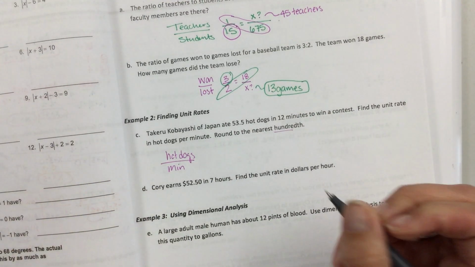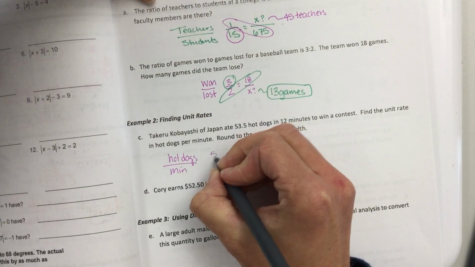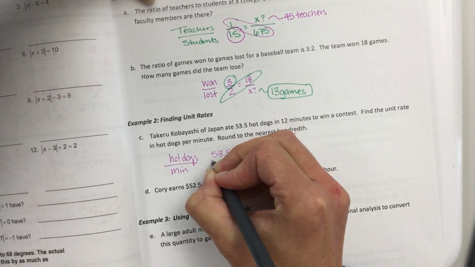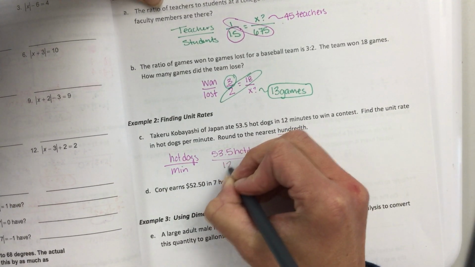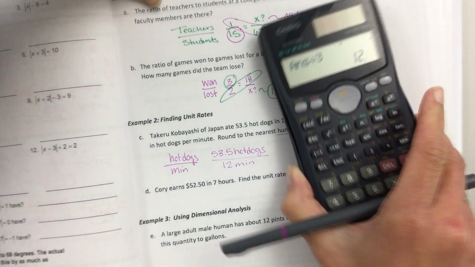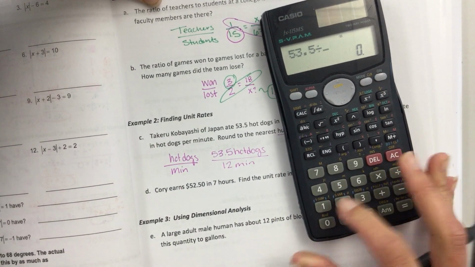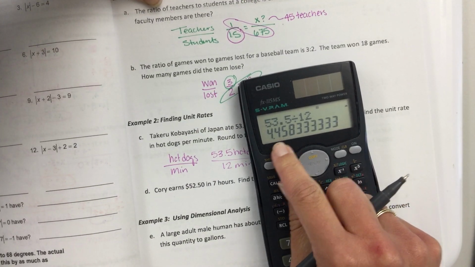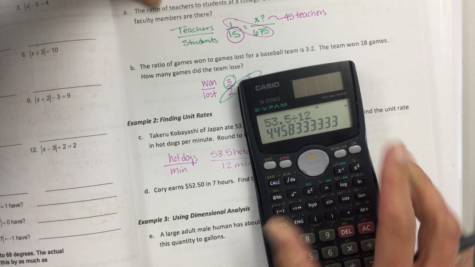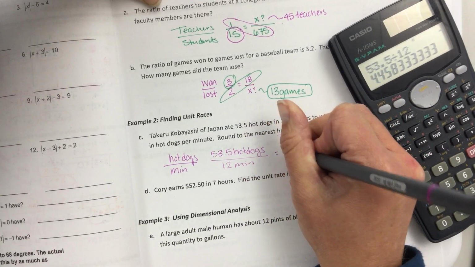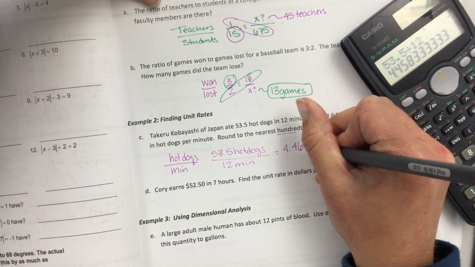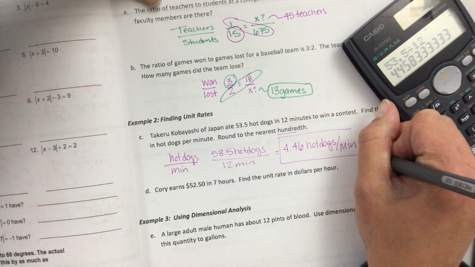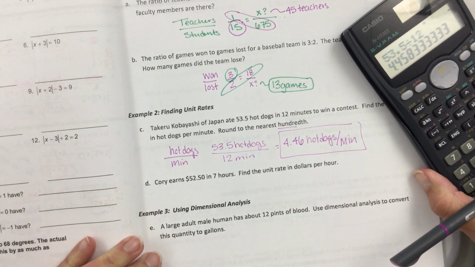So again, we can use a calculator. So our number of hot dogs was 53.5. And I really like to label things just so that I remember what I'm dealing with. And the minutes was 12 minutes. Okay, so we're going to take 53.5 divided by 12. And you get 4, and they say to the 100th, so it's 2 decimal places. So 4.45, but the 8 makes the 5 go up to a 6. So this is 4.46 hot dogs per minute. Crazy that they could eat almost 5 hot dogs a minute.